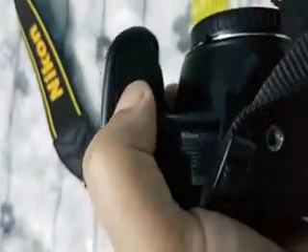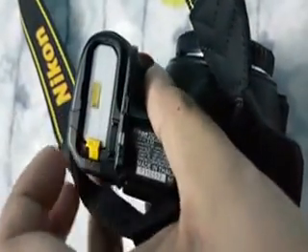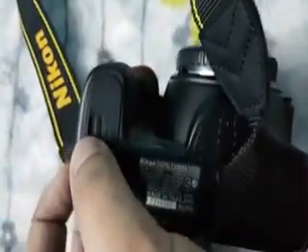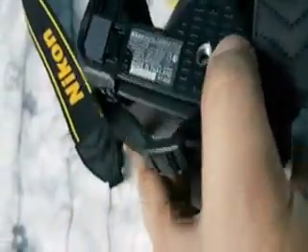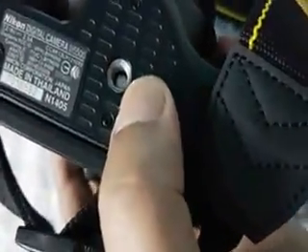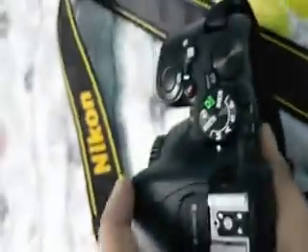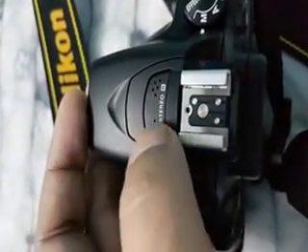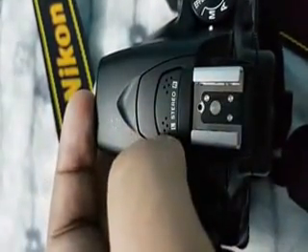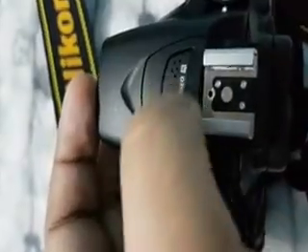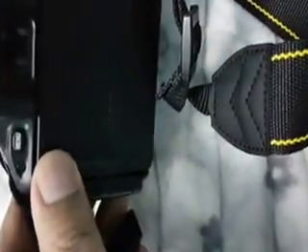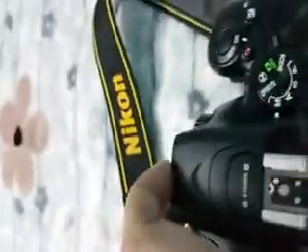You can open the lid, put the battery inside, close the lid. This is for the tripod mount. You can mount this camera on the tripod for steady, less shaky pictures. It has a dual stereo microphone. Pretty much everything is covered now.